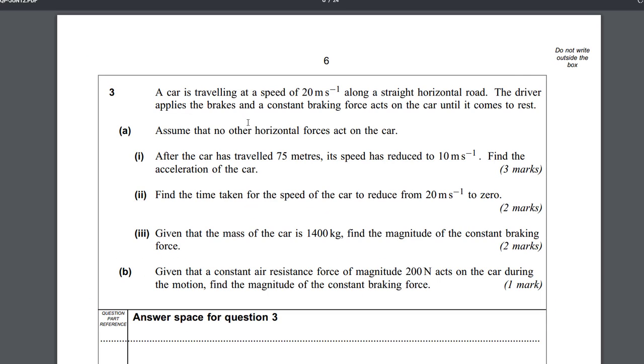In question 3, a car is travelling at a speed of 20 meters per second along a straight horizontal road. The driver applies the brakes and a constant braking force acts on the car until it comes to rest. In part A, we need to assume that no other horizontal forces act on the car. And in part 1, after the car has travelled 75 metres, its speed is reduced to 10 metres per second. We need to find the acceleration of the car.